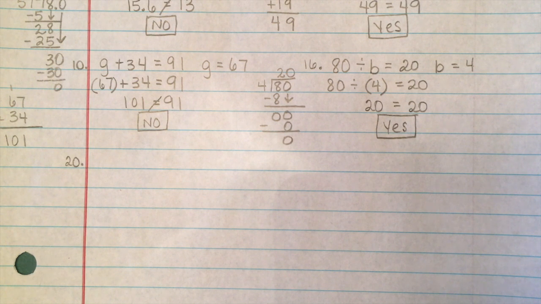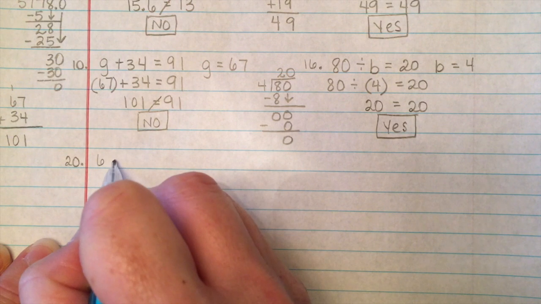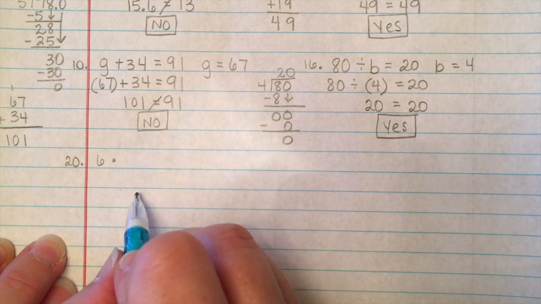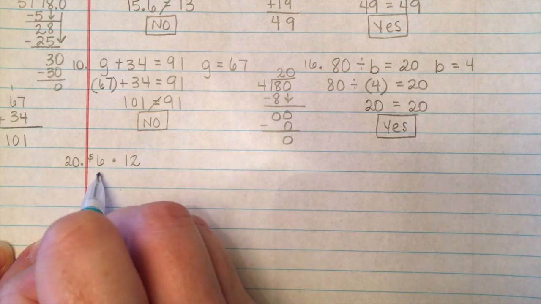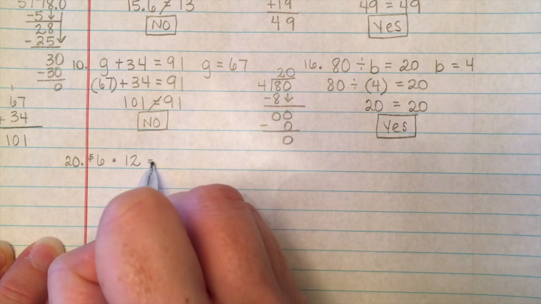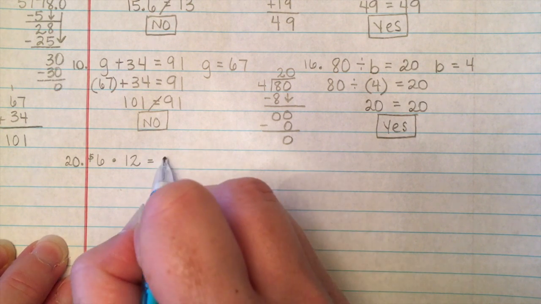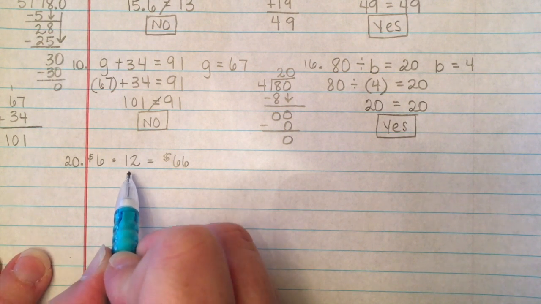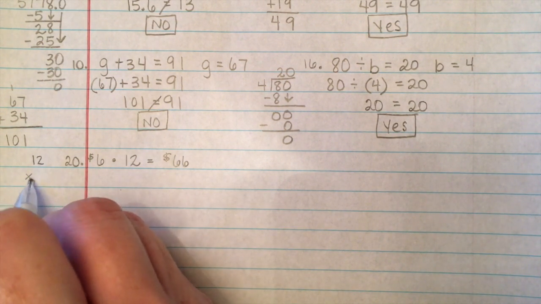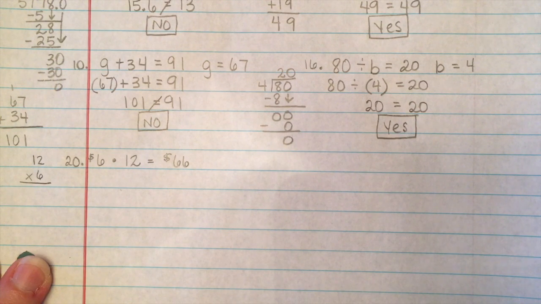So, they're wanting us to see if $6 an hour times how many hours did Kent work? It says he worked 12 hours. So $6 times 12 hours, it says he was paid $66. They're wanting to know if Kent was paid the correct amount. Let's see. What is 6 times 12? If you're not sure, you can go to the side of your paper and do 12 times 6.